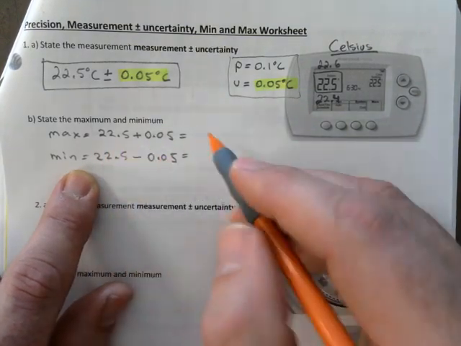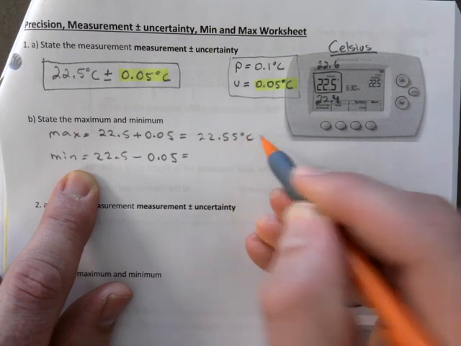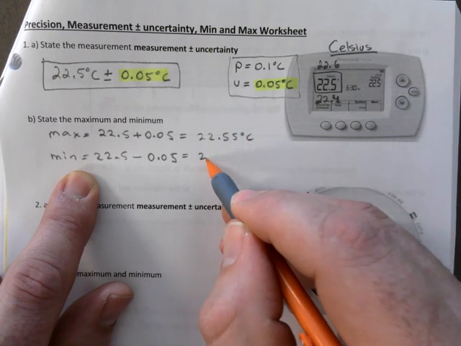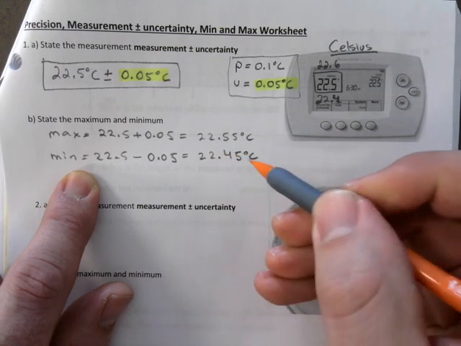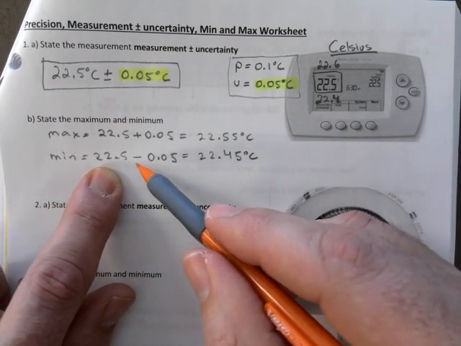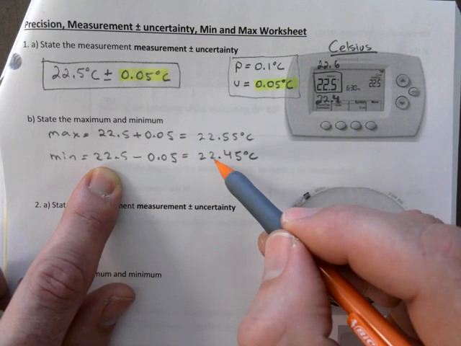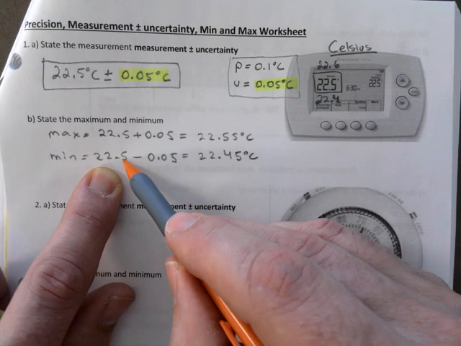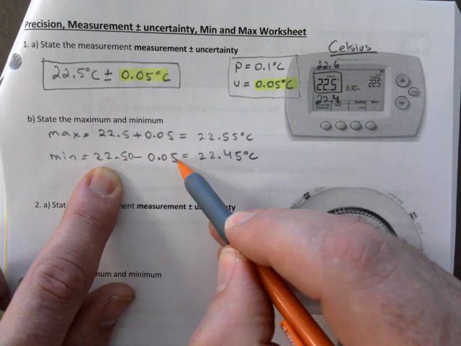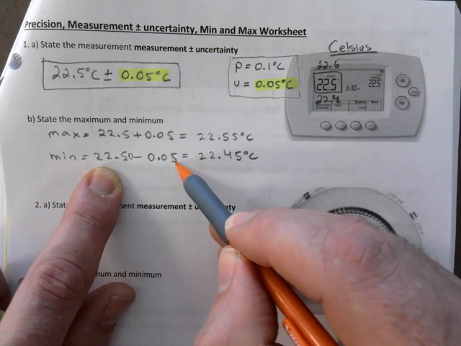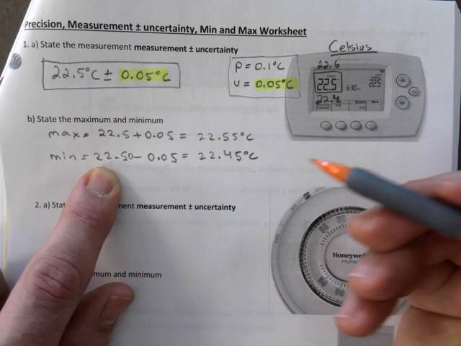So 22.5 plus 0.05 would be 22.55, which is weird, but that's just how you do it. You just have to be very careful with decimal places. Some of you just take away 0.5, so it's 22. No. This is technically 22.50, and you're taking away 0.05. You're taking away 5 from 50, which gets you 45. So you've got to be careful there.